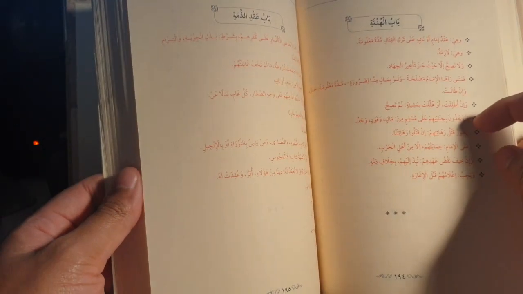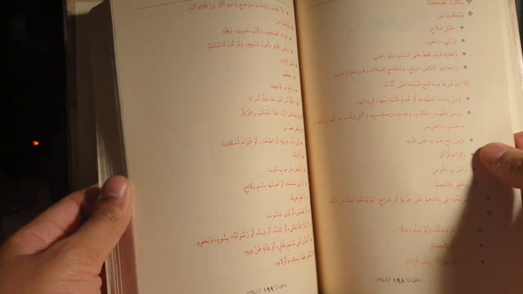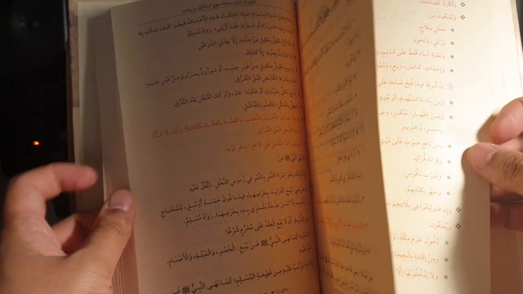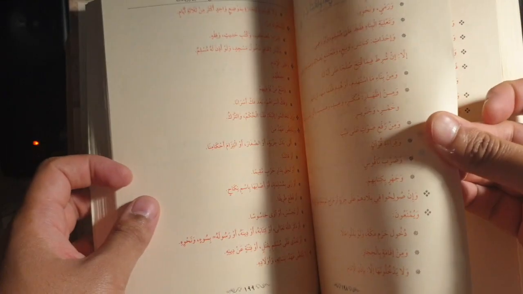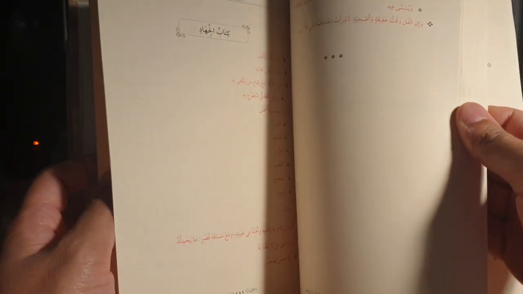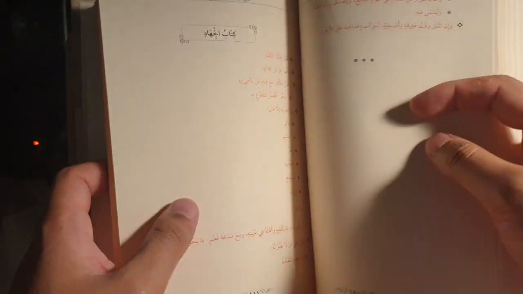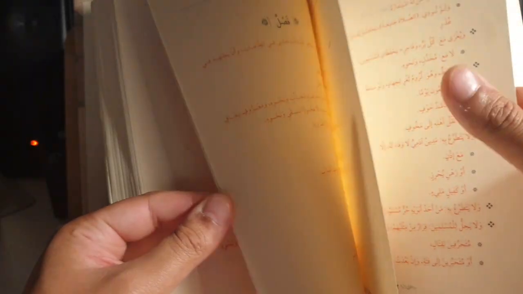Some chapters he's changed so much that, if you look here, it's practically changed the whole chapter. And he has included certain chapters, like this one here, which wasn't even mentioned in Manhaj al-Salikin at all.